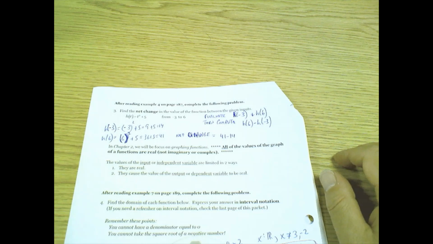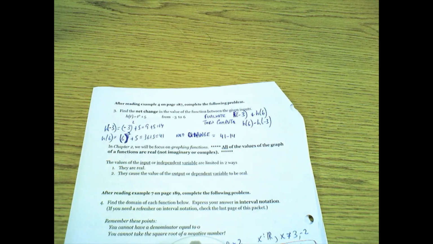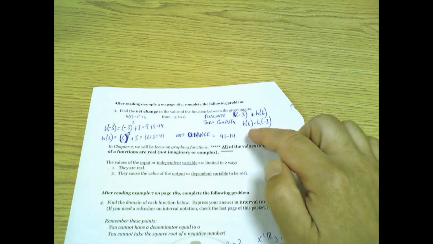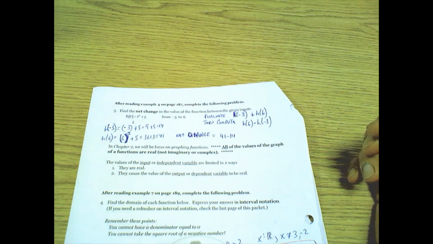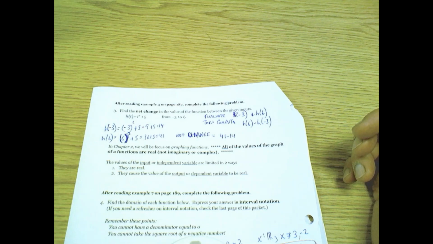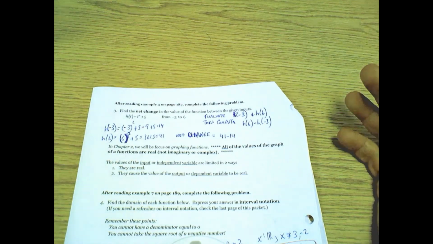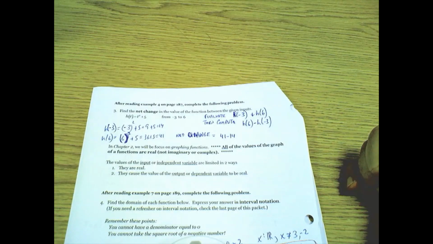What's the net change? Nothing more than 41 minus 14, and I just don't have a pen to complete this out, but that would be equal to 27. So for net change, all you need to do is evaluate the function at two points, compute the difference in the output values, and you have nailed the net change that you're requested to solve for.